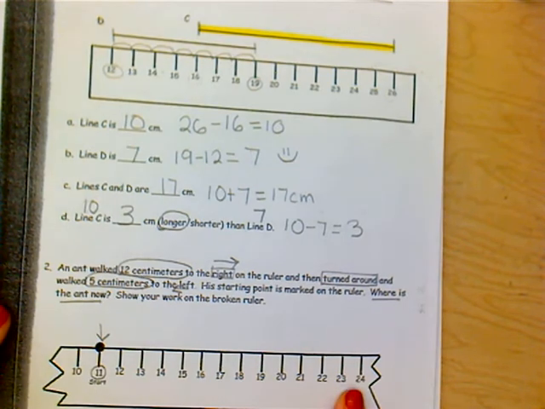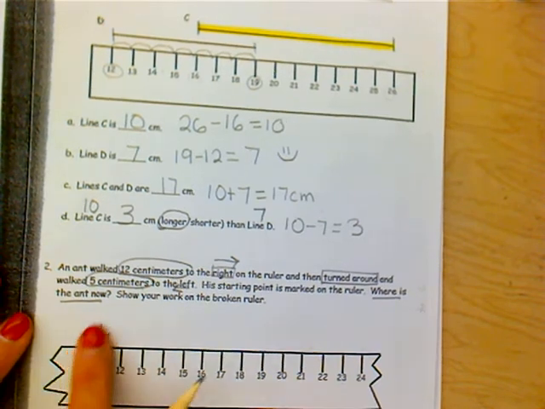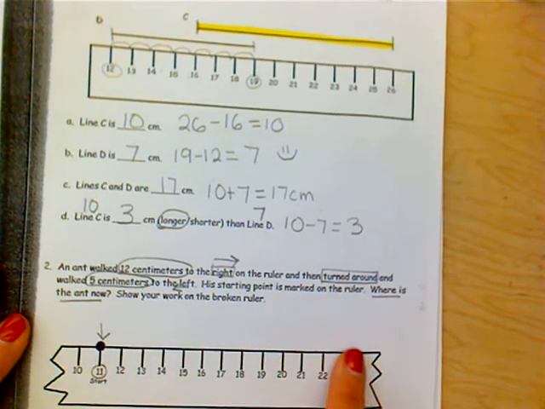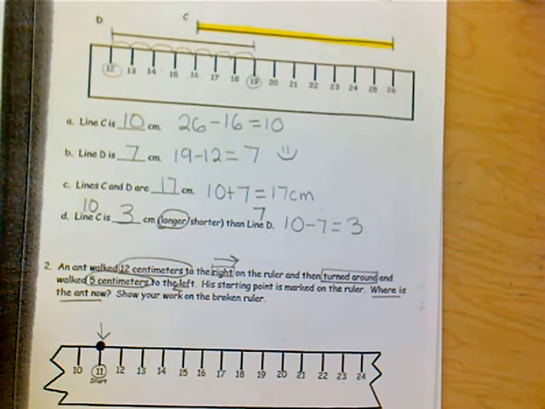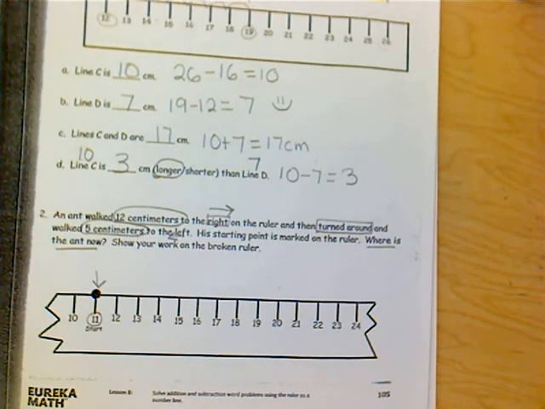Okay, and you're going to show your work on the broken ruler. You know what? This one is really easy to do. You need to count forward 12 and then count back 5. See where that puts you. I'm going to have you shut off the video, and then when you come back, we'll take a look at it.